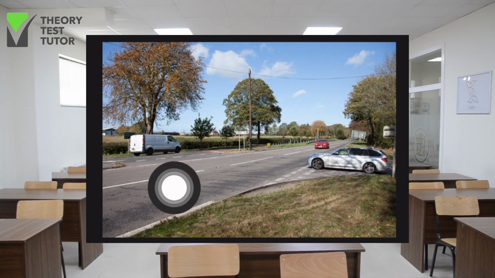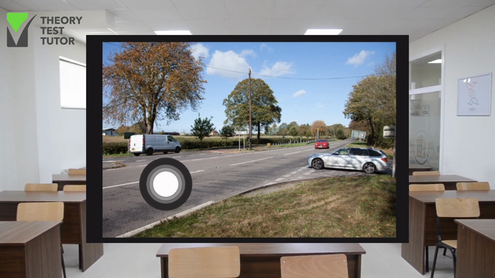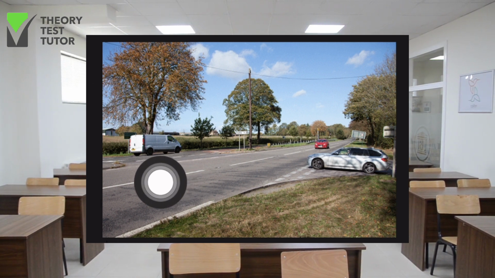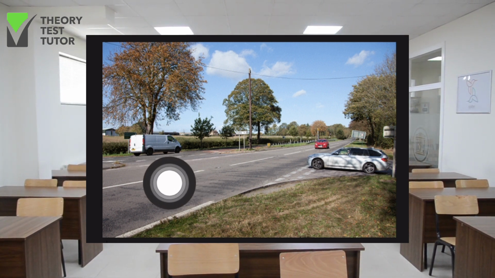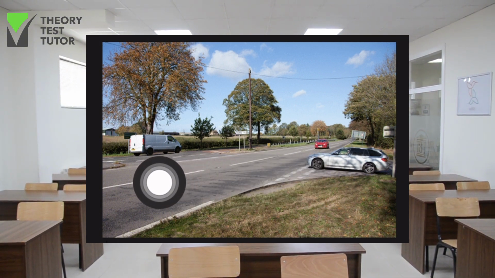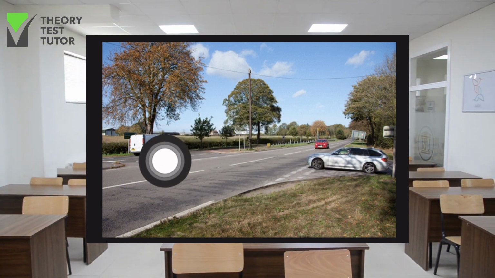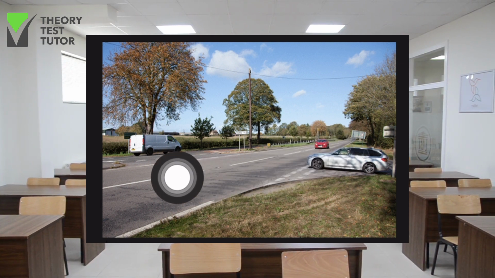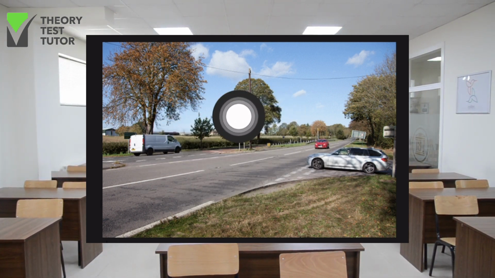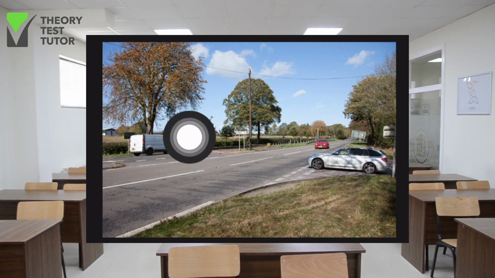So if you go forward and wait here, does it look like the back of your vehicle is going to stick out? Yes. Okay. So in this case, we have to make sure that both sides of the dual carriageway are clear. Okay, both sides have to be clear for you in order for you to move out.